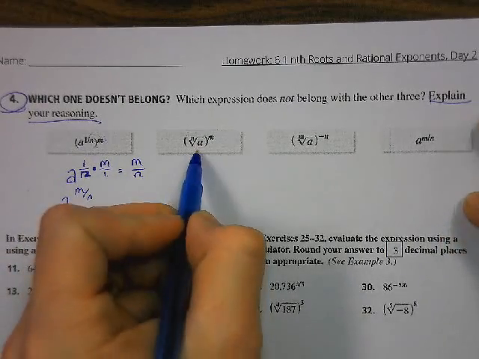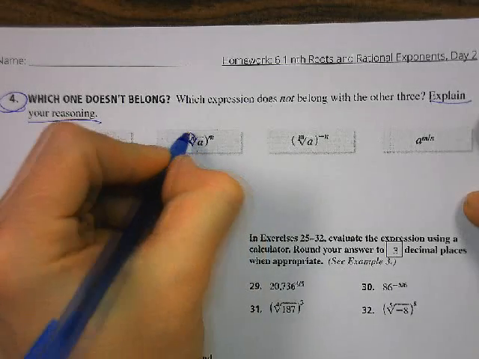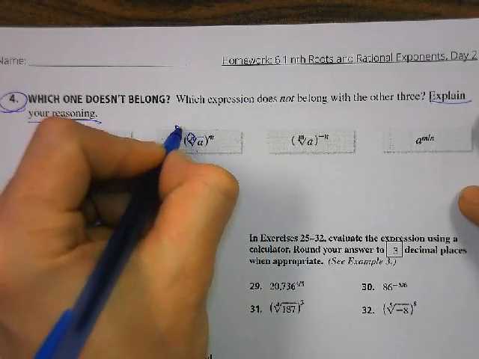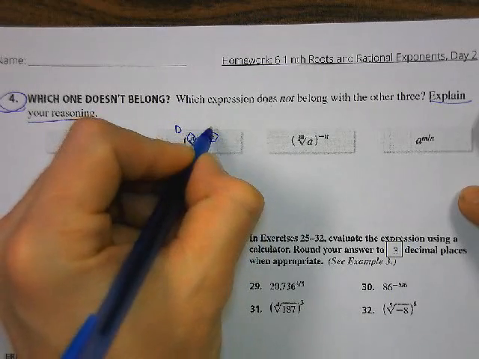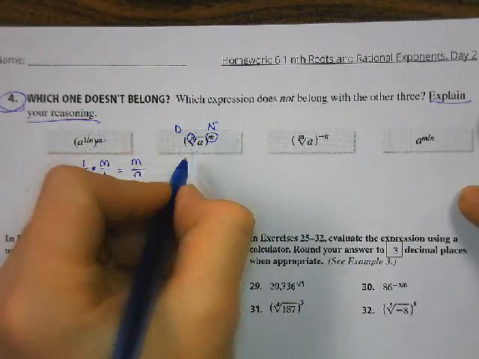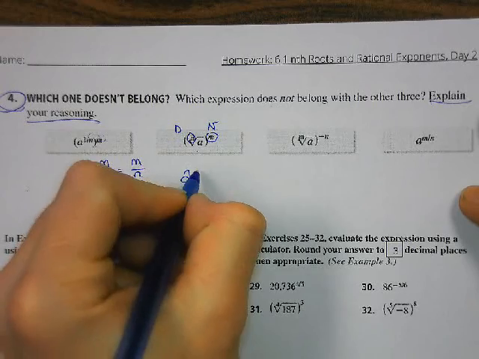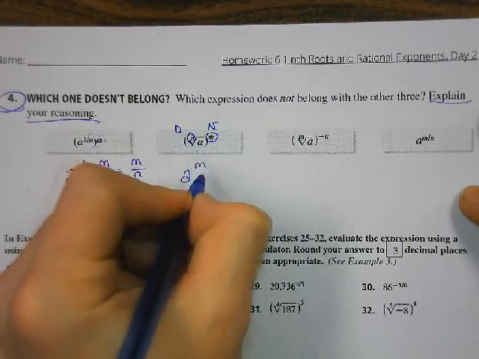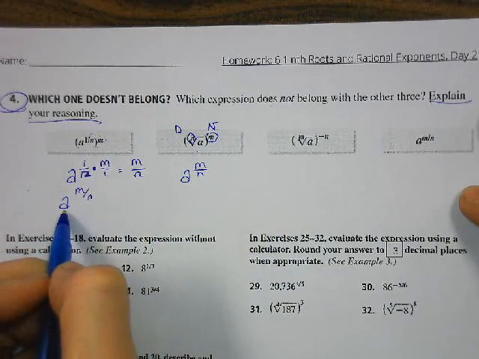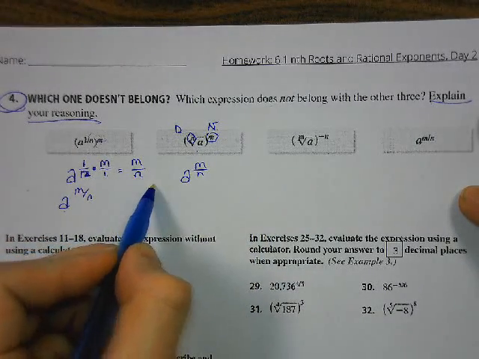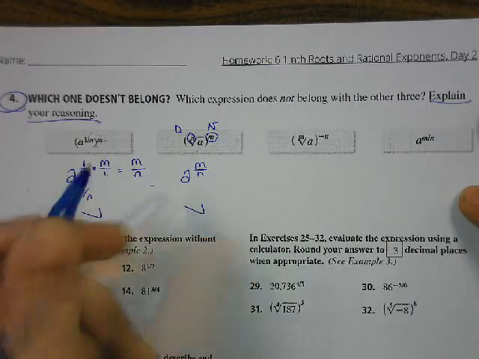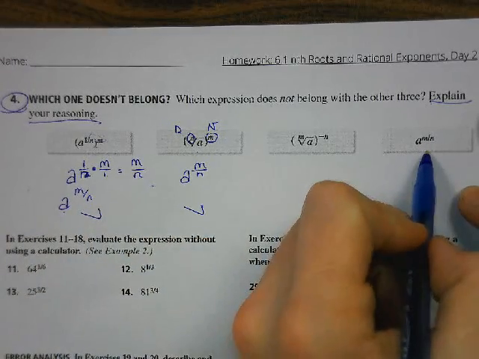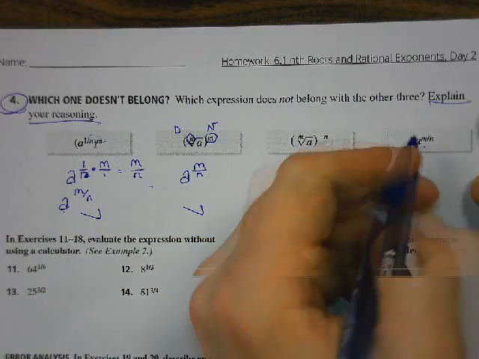When we look at over here, you can see that n is the root, so it's going to be the denominator. M is the exponent, so it will be the numerator. So you're going to have a to the m over n, a to the m over n. Hopefully we're seeing a pattern here of matches. This very last box over here is also a to the m over n, so that's already done.